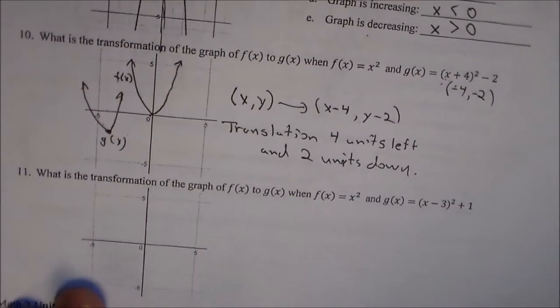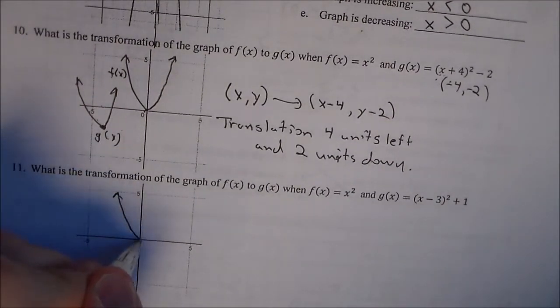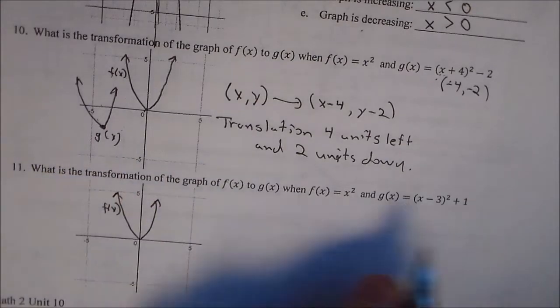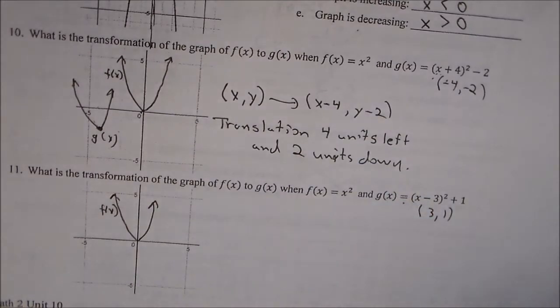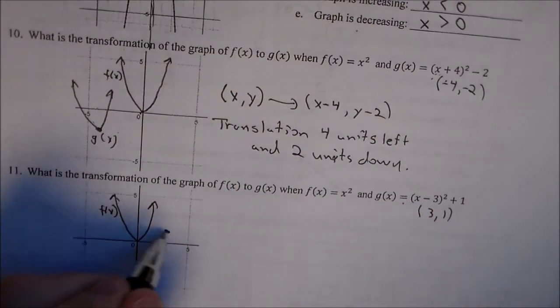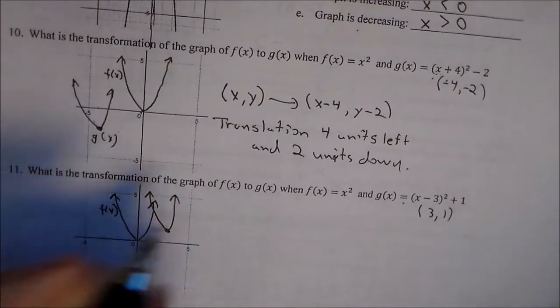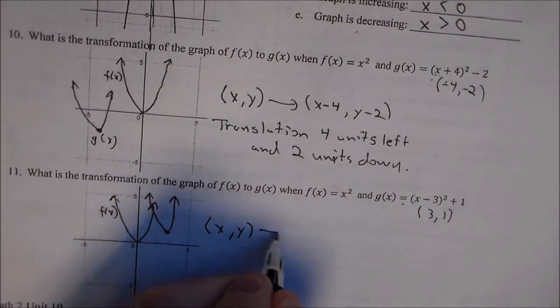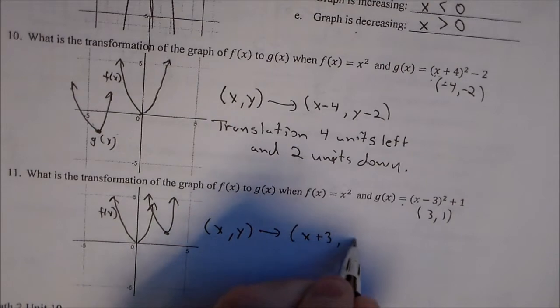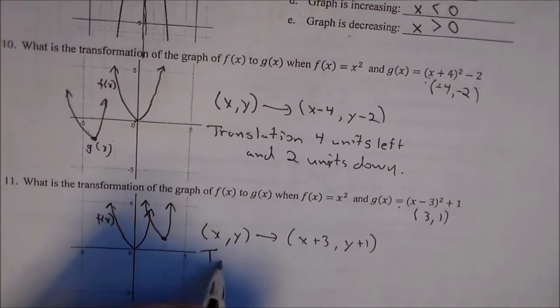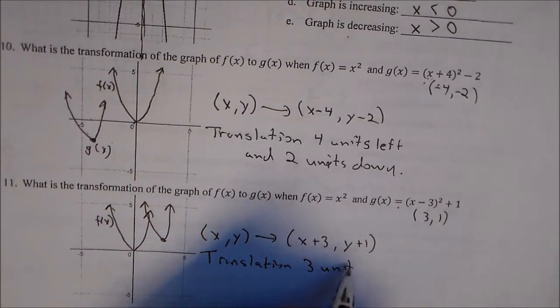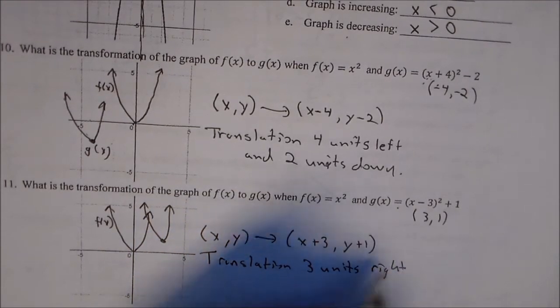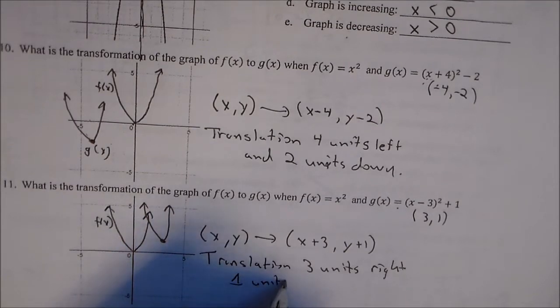Okay, next one, we have f of x is x squared. We'll put that there again. Okay, our new one, g of x, goes to a vertex of (3, 1). So it goes over 3, up 1, so here's g of x. So (x, y) goes to (x + 3, y + 1), which would be a translation of 3 units right and 1 unit up.